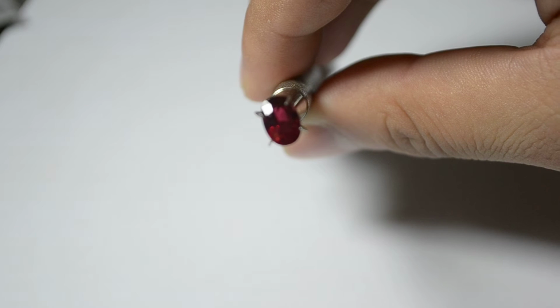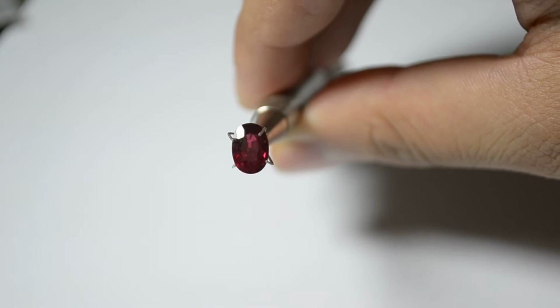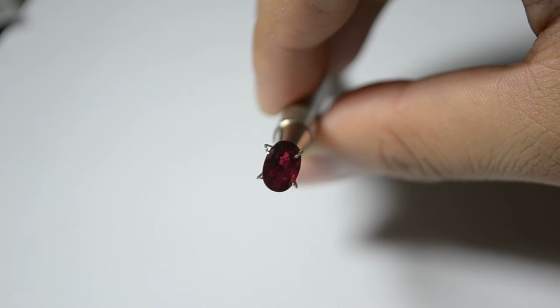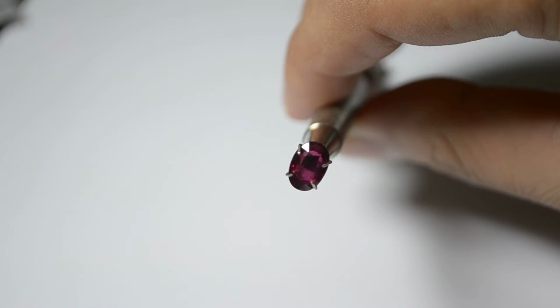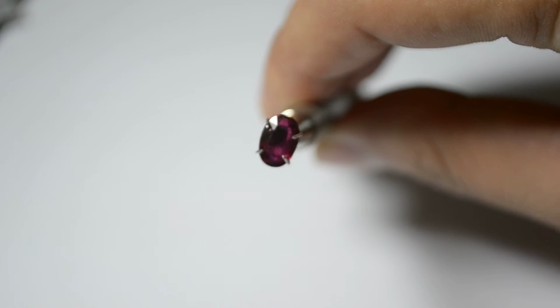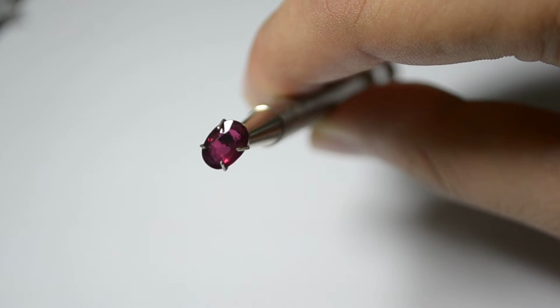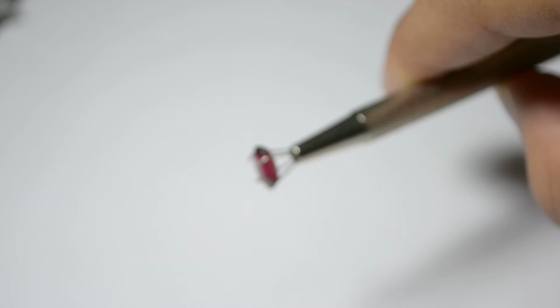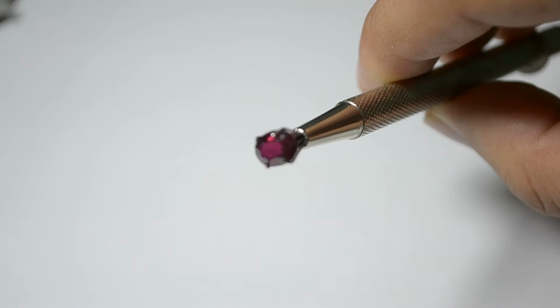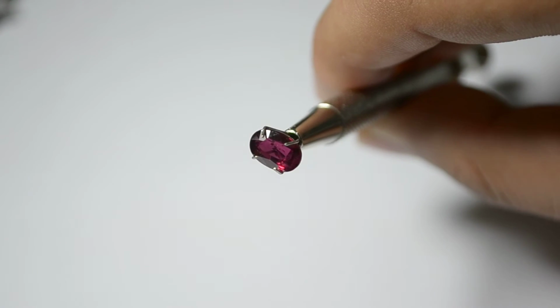It is 2.07 carats and its value is at around $3,300 per carat. The color is reddish brown and it is an eye clean ruby. The next ruby, which is also heated, is 2.53 carats, its value being around $3,100 per carat. The color is reddish brown and it is also eye clean.